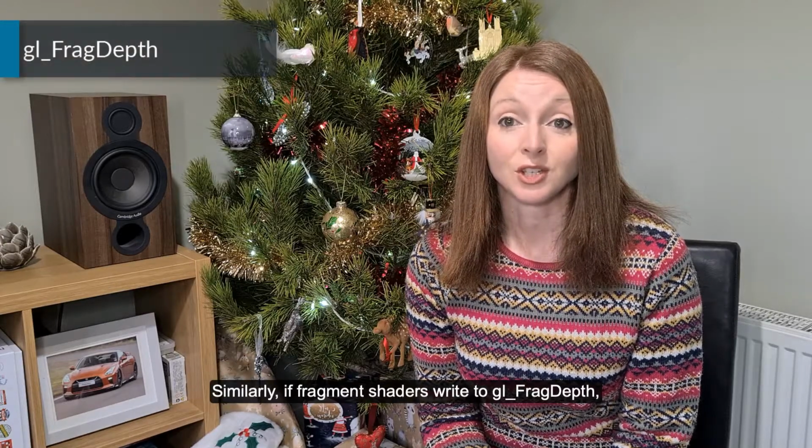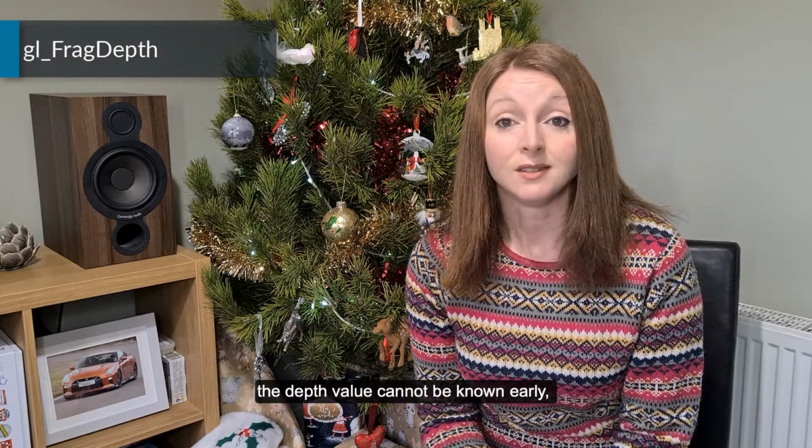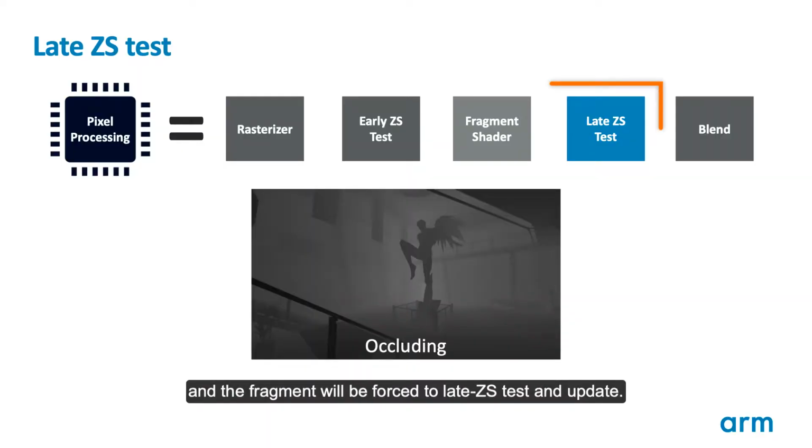Similarly, if fragment shaders write to gl_FragDepth, the depth value cannot be known early, and the fragment will be forced to late ZS test and update.